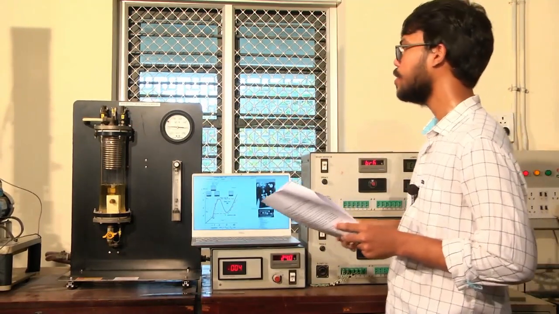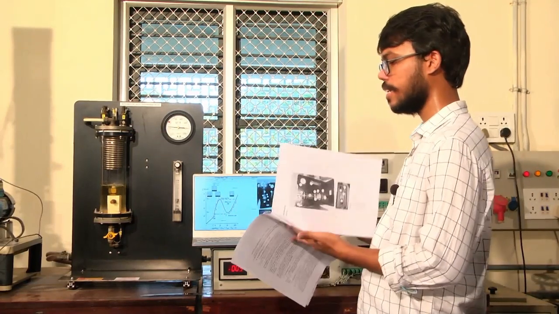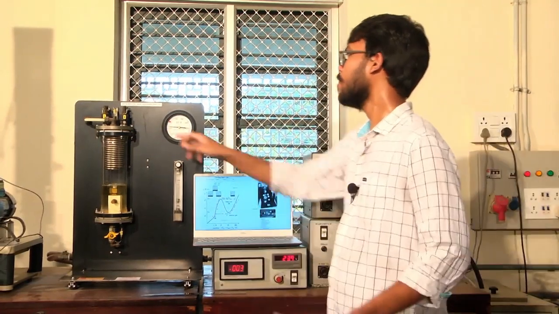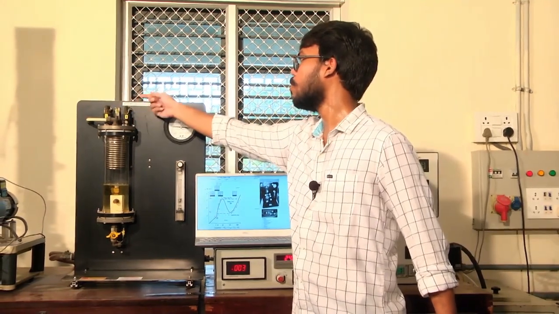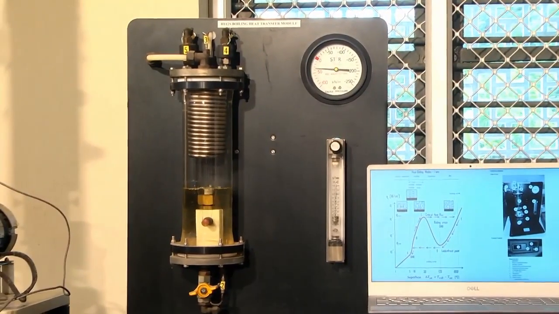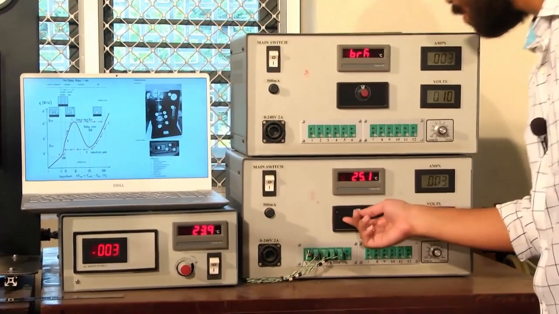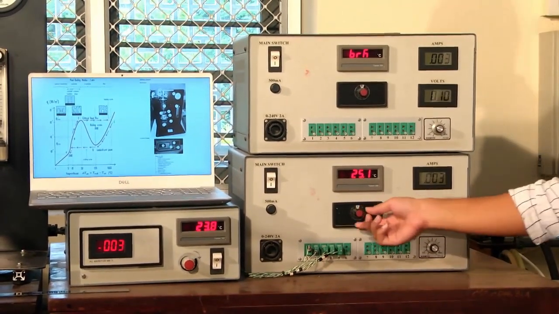The third one shows the vapor temperature around this water cooled condenser, and the 4 and 5 indicate the temperatures of the water coming in and water coming out of the condenser. And you can measure these temperatures through the panel here. The knob here shows the temperatures.